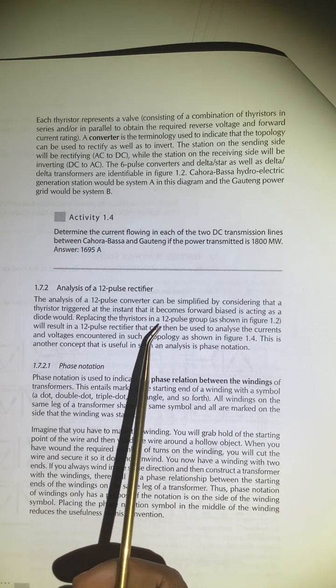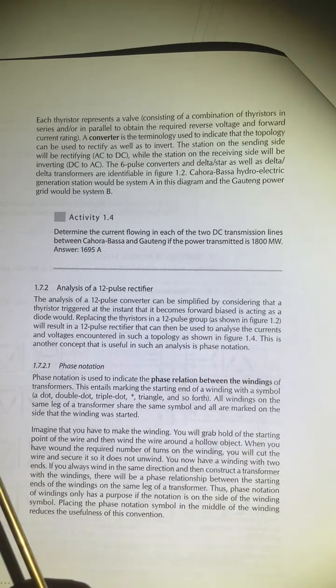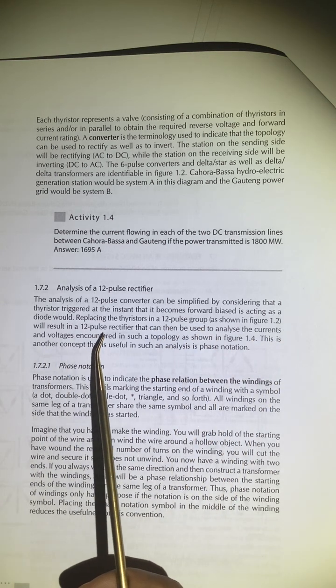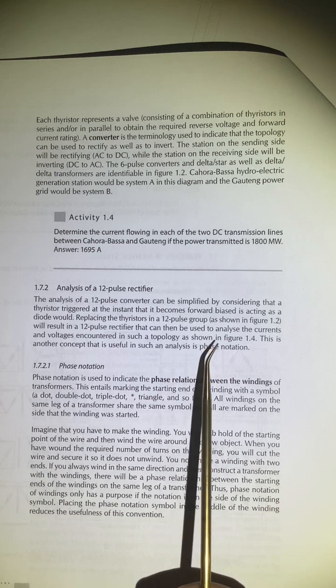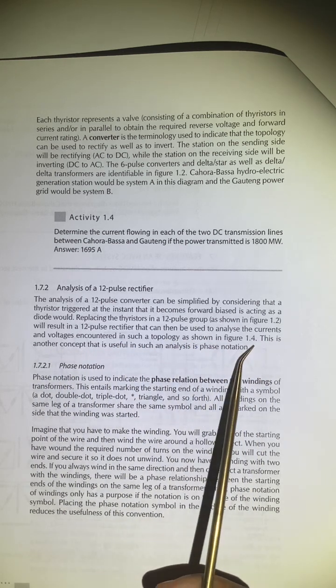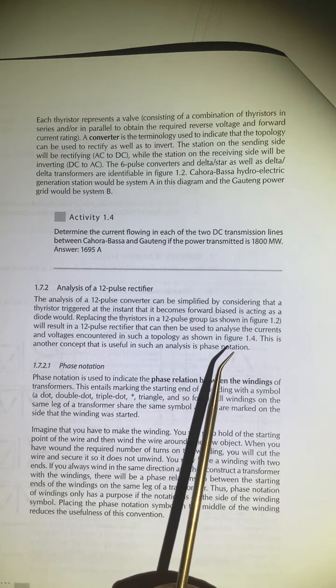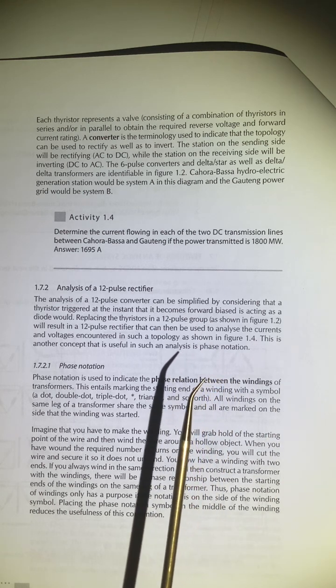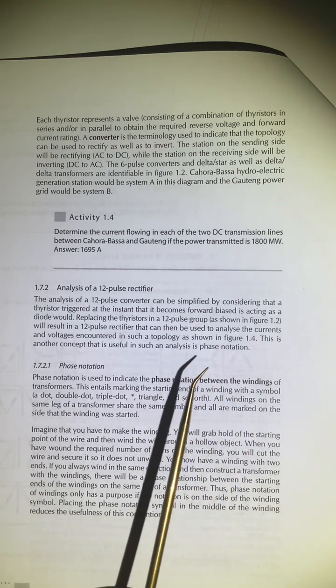Replacing the thyristor in a 12 pulse group as shown in the previous figure will result in a 12 pulse rectifier that can then be used to analyze the currents and voltages encountered in such a topology, as shown in figure 1.4. Simply meaning, we are going to swap out our thyristors for diodes. That's essentially what it means.